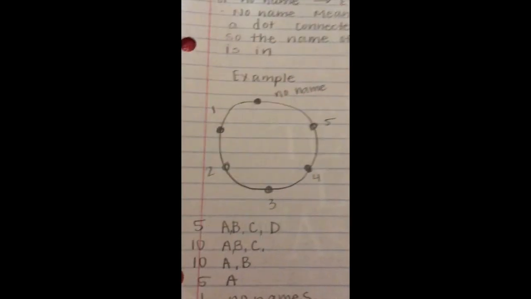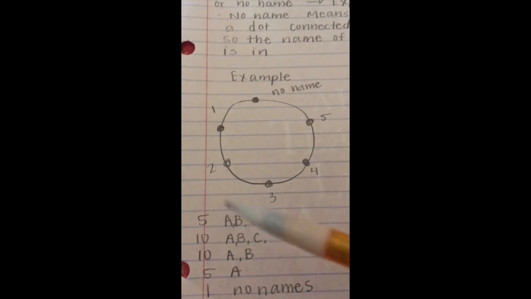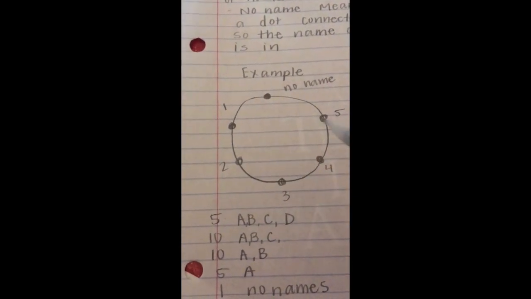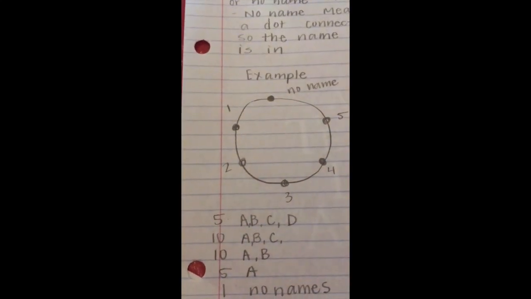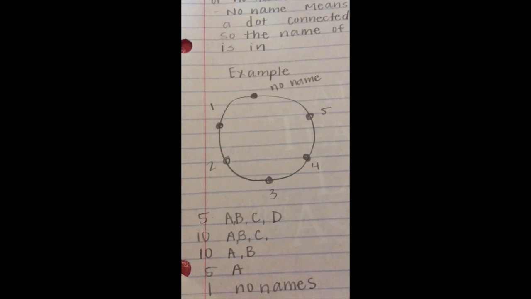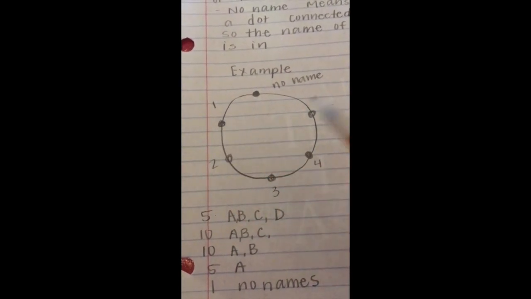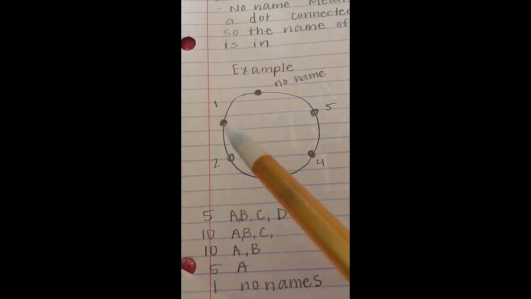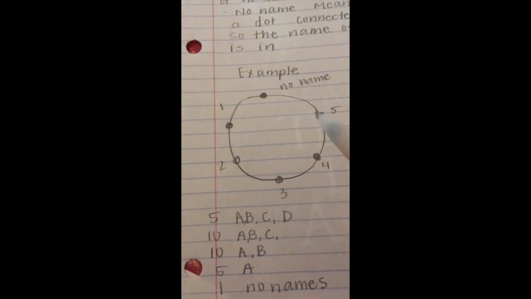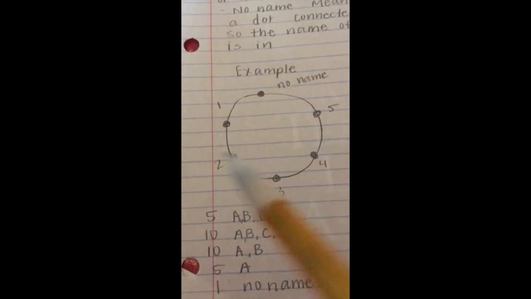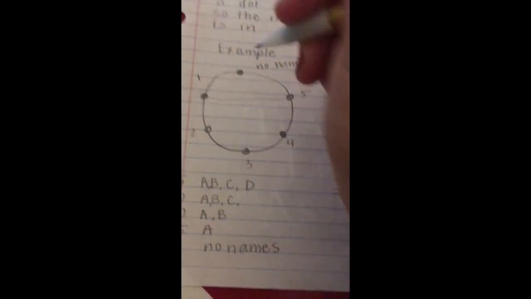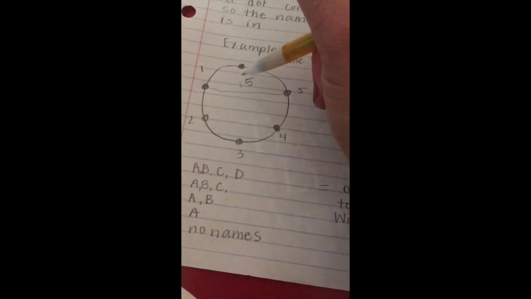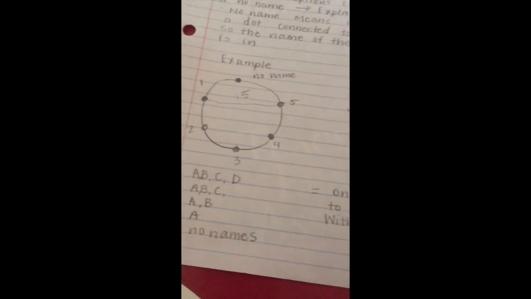So what we realize is we have 1, 2, 3, 4, 5, and then a dot named no name. Well, why do we call it no name? We call it no name because based off of our rules, when we connect a line to a line, the smaller line to the bigger line is going to give us that name. So if we connect line 1 to line 5, we know that this region would be called 15 because it's the region to the right of the lines, and we go from smallest to biggest, so it would be 15.